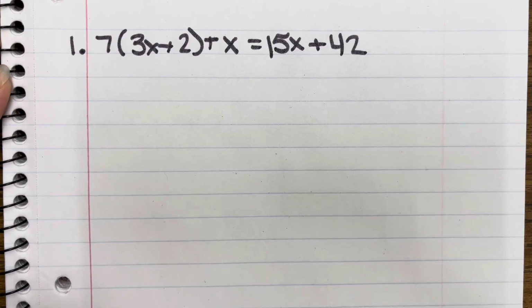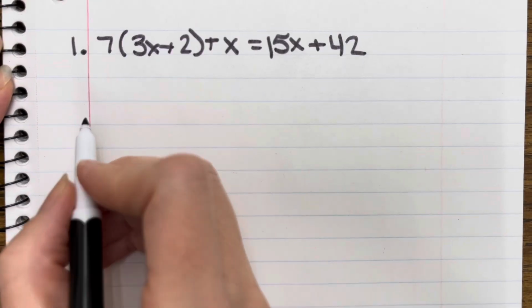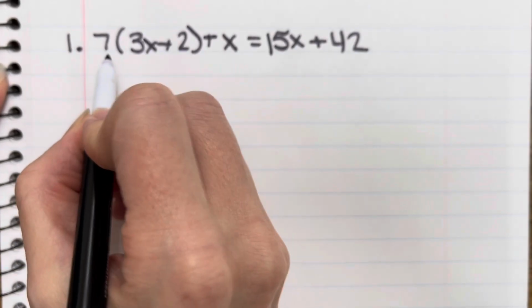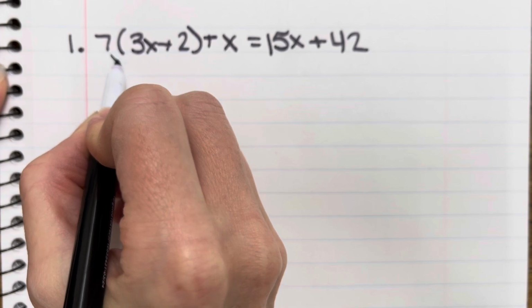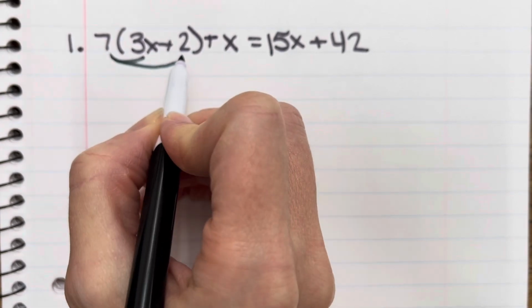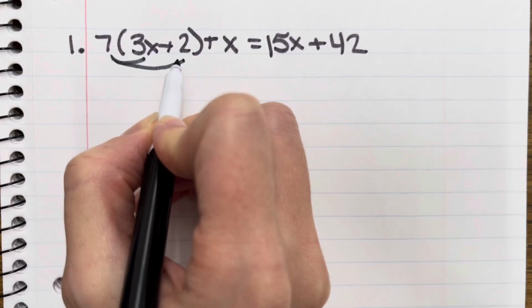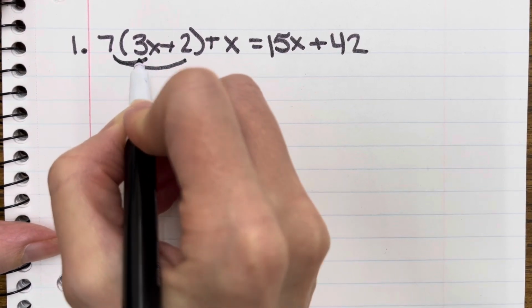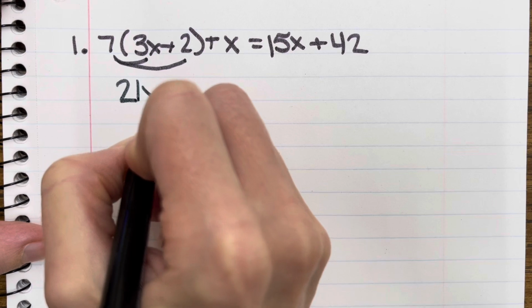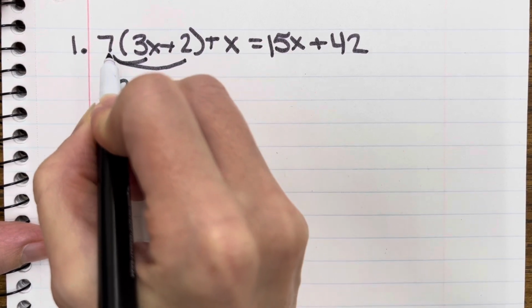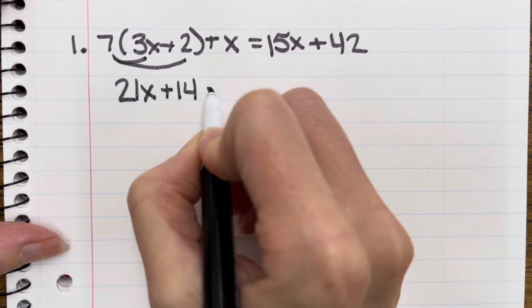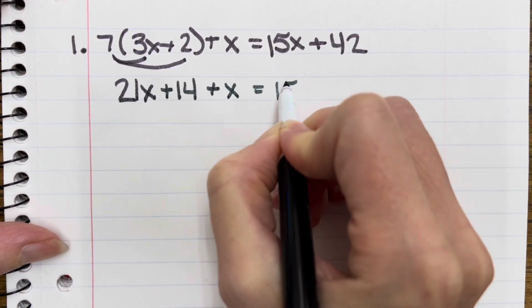Let's take a peek at some of the problems from the classwork. All right, so our first step is to distribute. So we're gonna take that 7, multiply it by the 3x and the 2. Let me see if I can focus this better. There we go. All right, 7 times 3 is 21, and we have to keep that x. And then 7 times 2 is 14. And I am going to copy everything else.